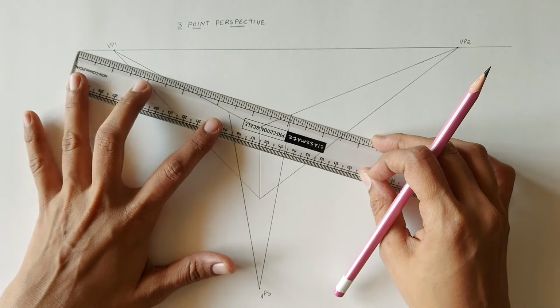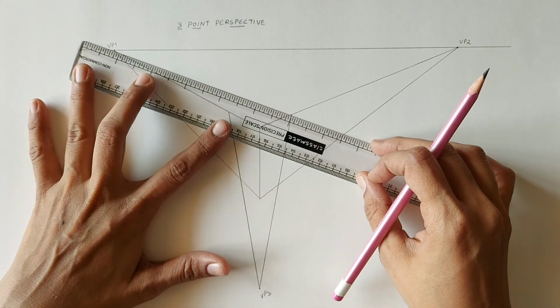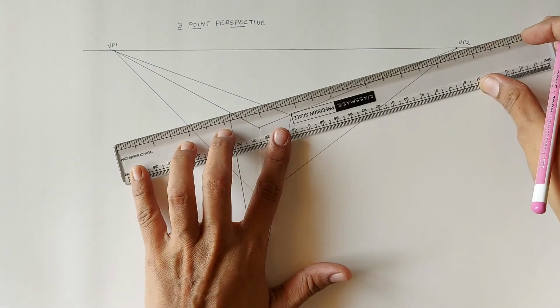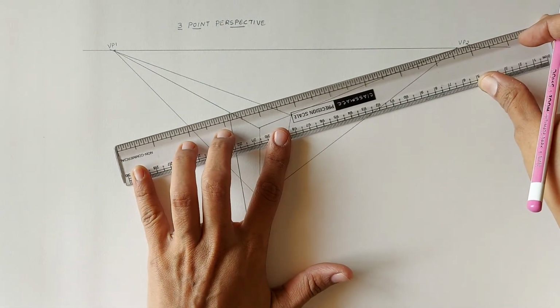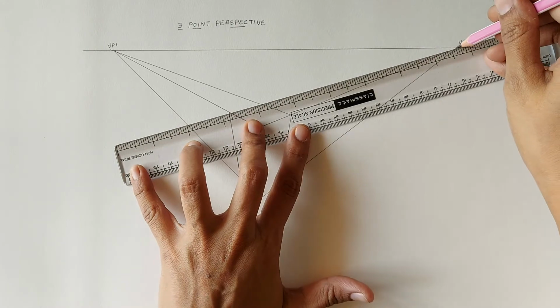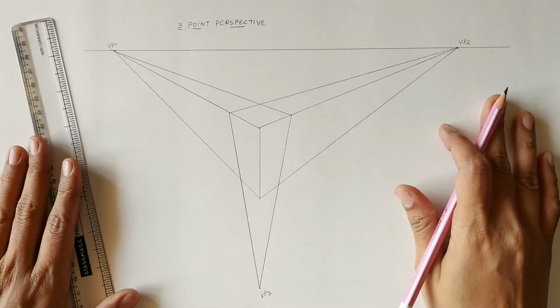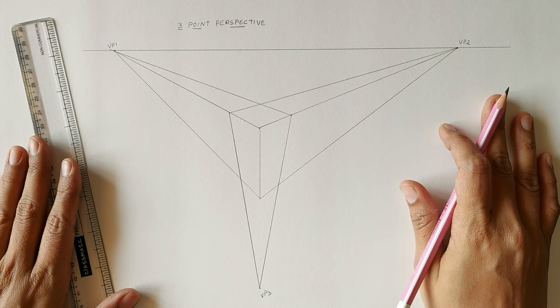Since this is below the horizon line, we will be seeing this box from above, that is, we will see the top of the box as well. I'll just mark these converging lines with red and get back.